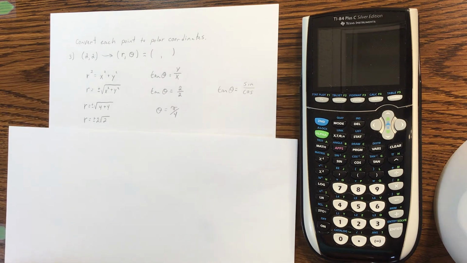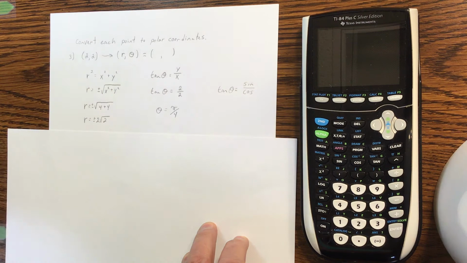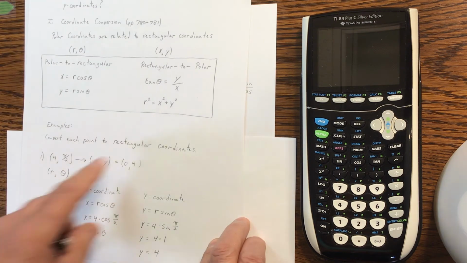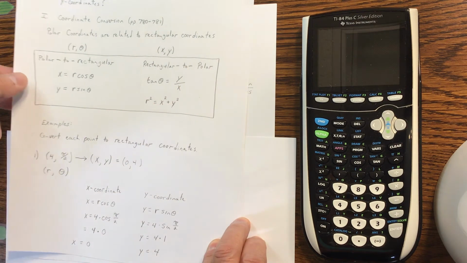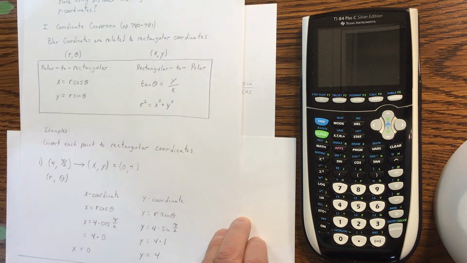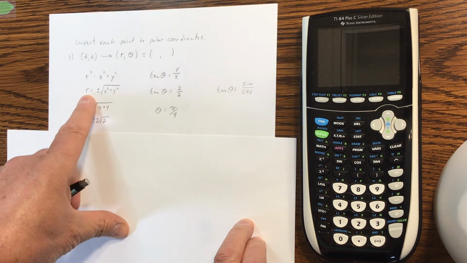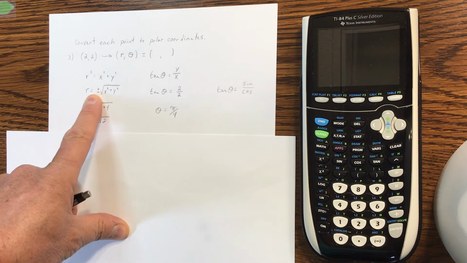I did it on both sides. To find our radius, we use that formula. Like I said, everything ties into this part of this table here. So we take x squared plus y squared. We want to find the radius, so we take the square root of both sides. I'm showing all my details here.